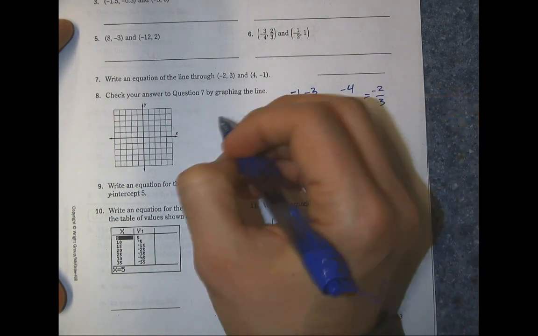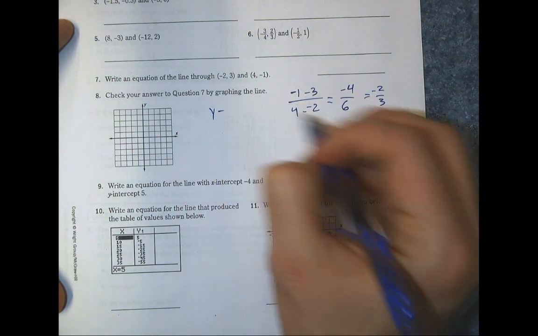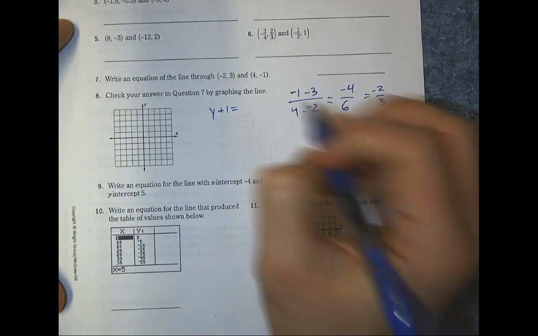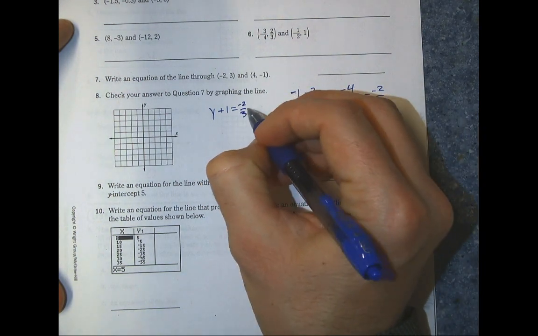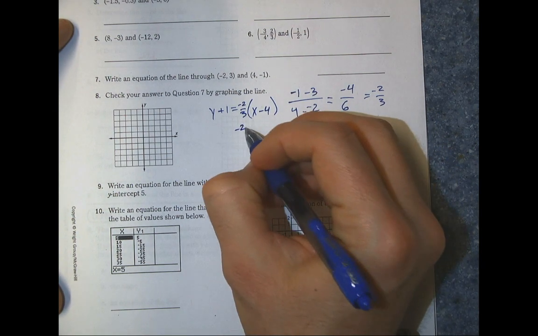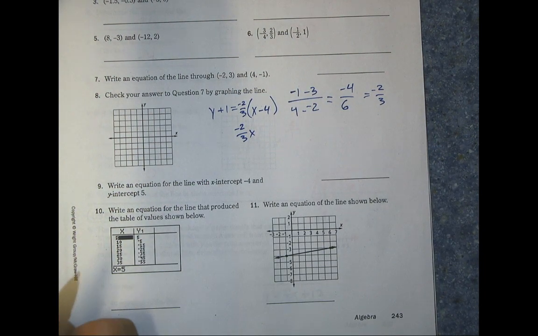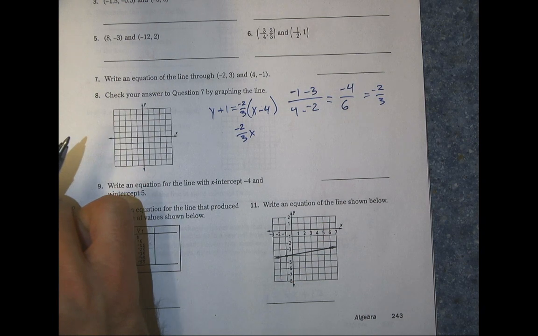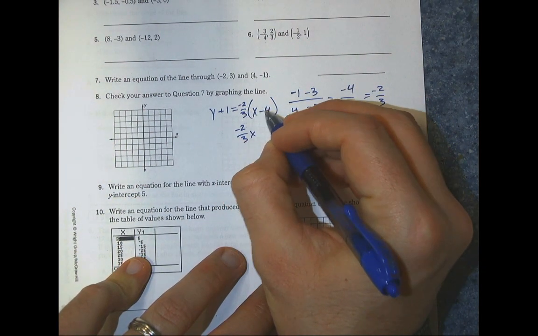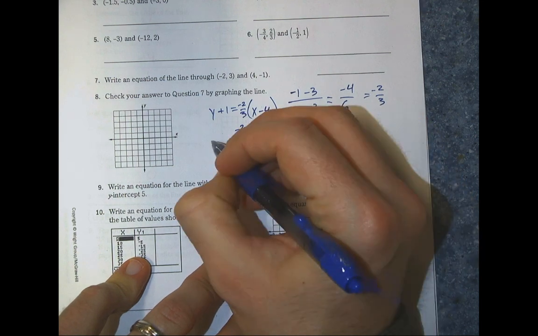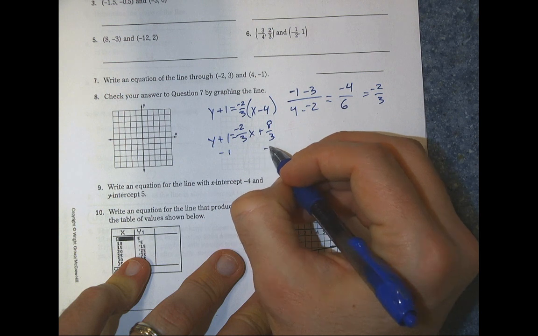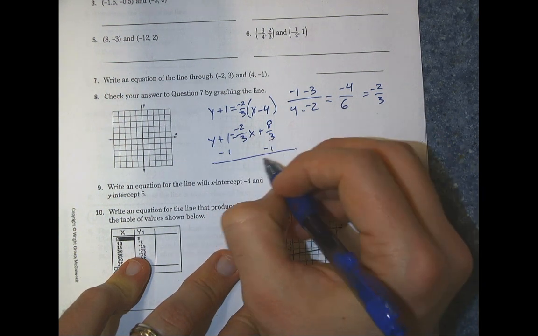When I plug this in my equation, y minus my y value, I'll go ahead and grab this one, plus 1, slope -2/3, times x minus 4. So simplifying, 2/3 of 4 is going to give me 8/3. A negative and a negative is positive, 8/3 equals. I'm going to subtract 1 from that, which would be 3/3 if you think about it. So that's going to leave me 5/3.